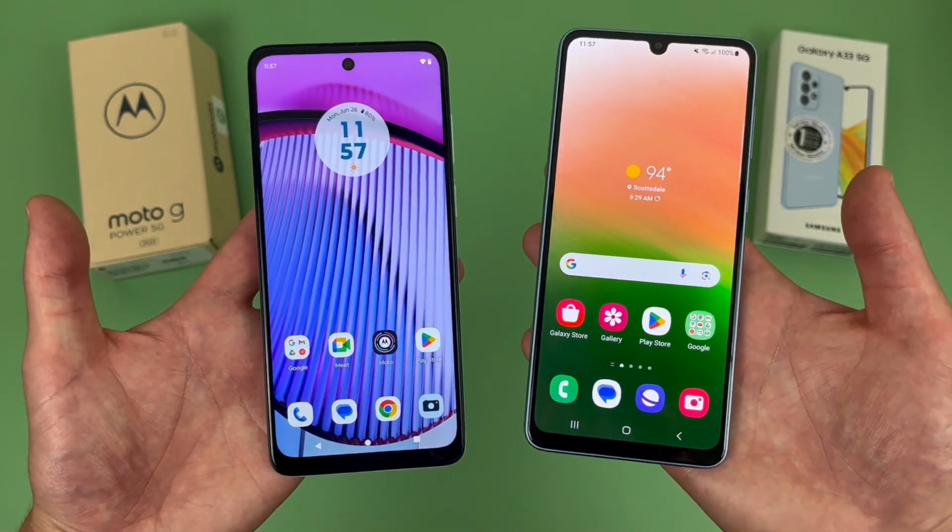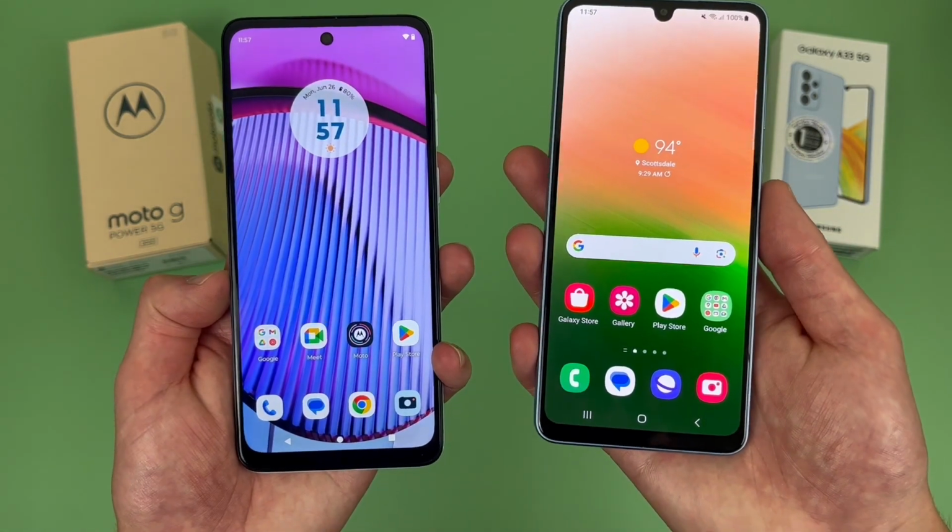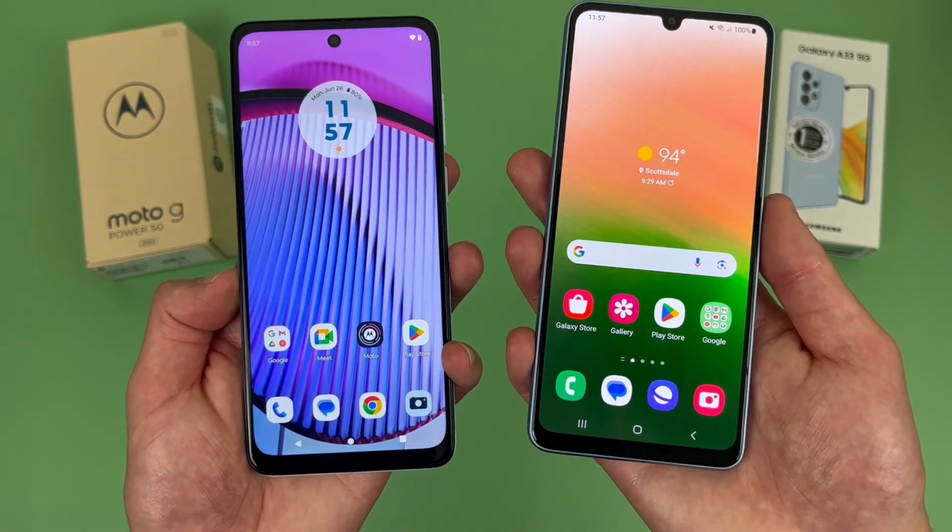I feel like for the average user, even 128 is going to be plenty of storage for most people. So no matter what, if you're looking for a more affordable 5G phone that has a lot of storage, either phone here will be a good choice.